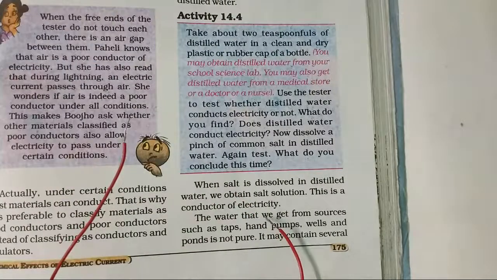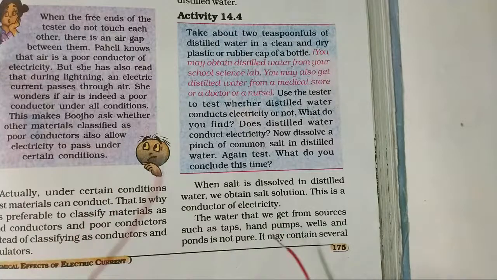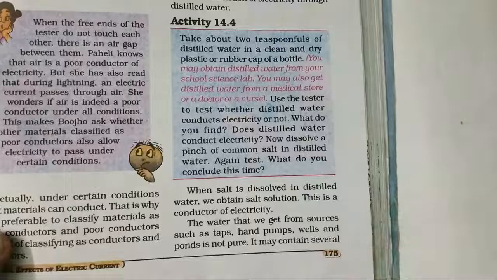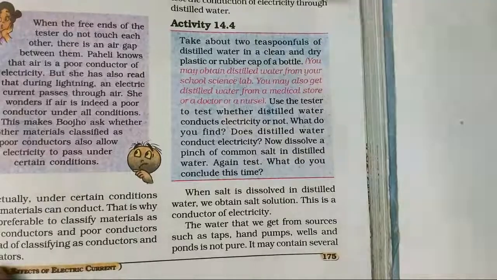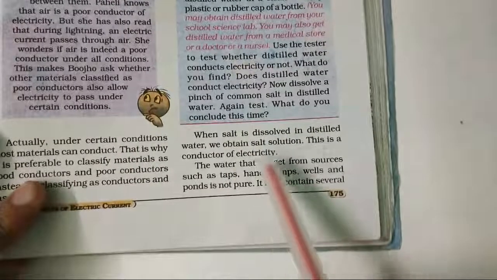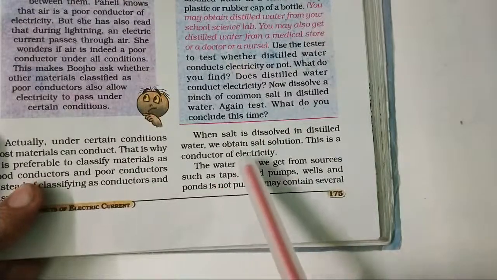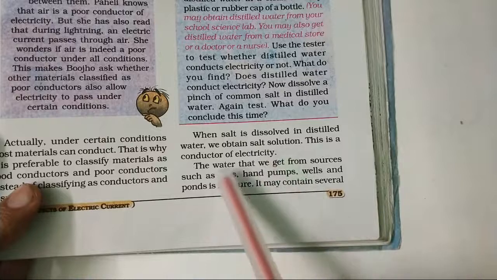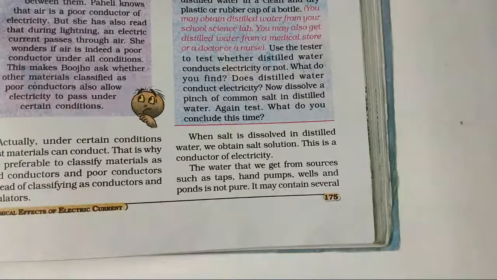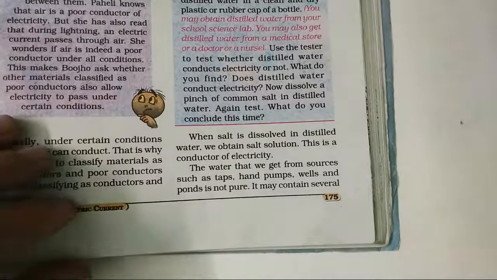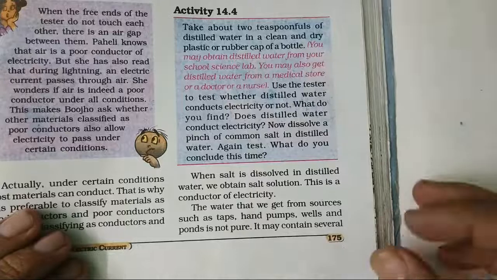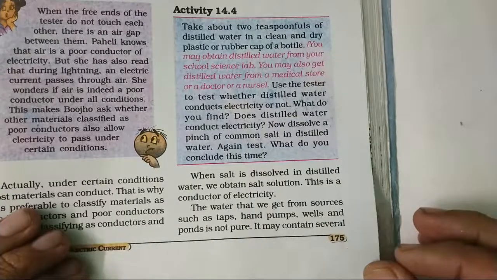So this activity shows how a tester works, and the activity 14.4, which is described in the book, is explaining the working of a tester. When salt is dissolved in distilled water, we will get salt solution, and this is a conductor of electricity. Therefore, the water which we get from different sources, like tap, hand pumps, wells, is also not pure.